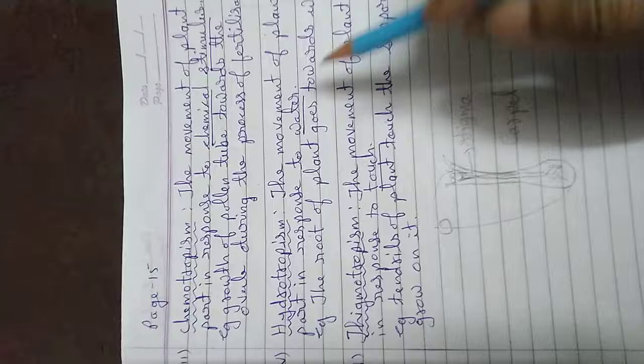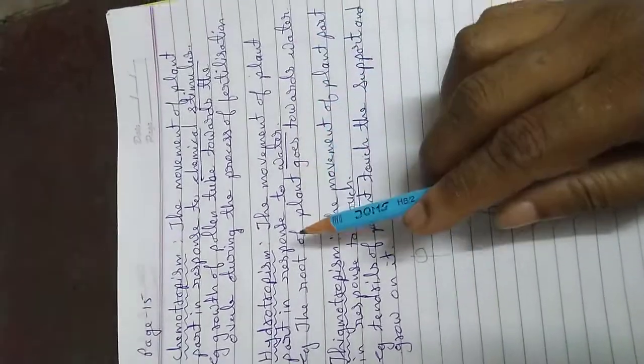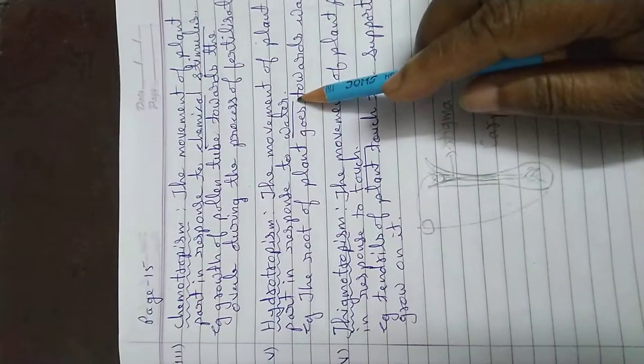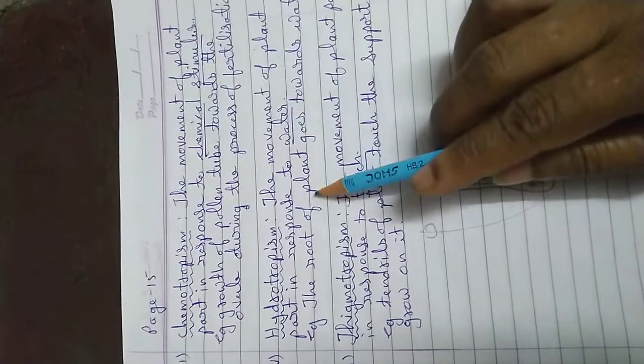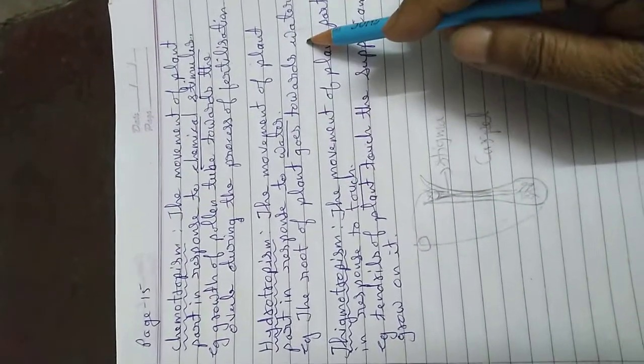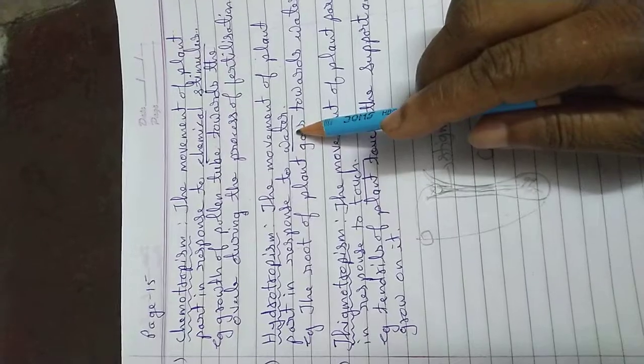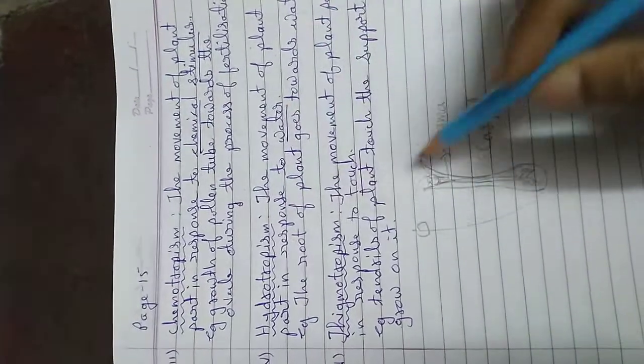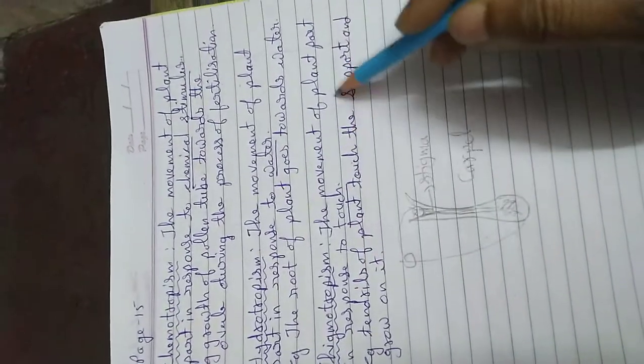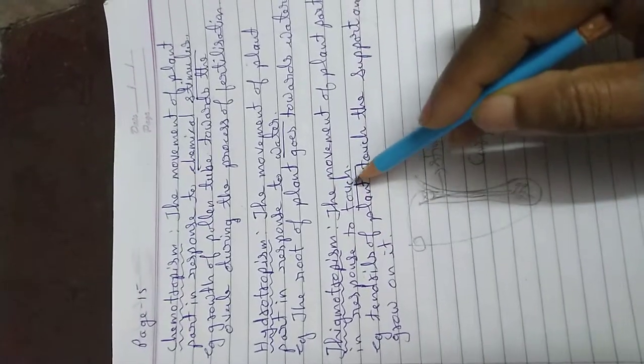Then hydrotropism. Hydrotropism is the movement of the plant part in response to water. Wherever water is there, the roots always grow towards the water. This is the response of the root towards water, that is called hydrotropism. Thigmotropism means the movement of the plant part in response to touch.